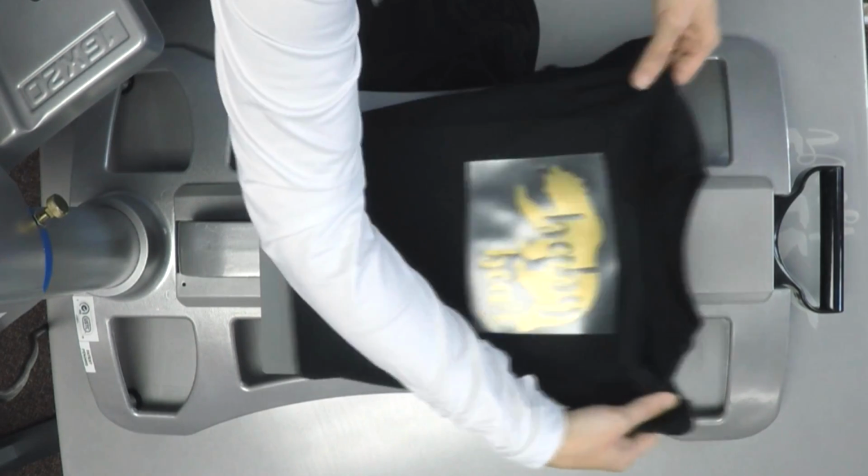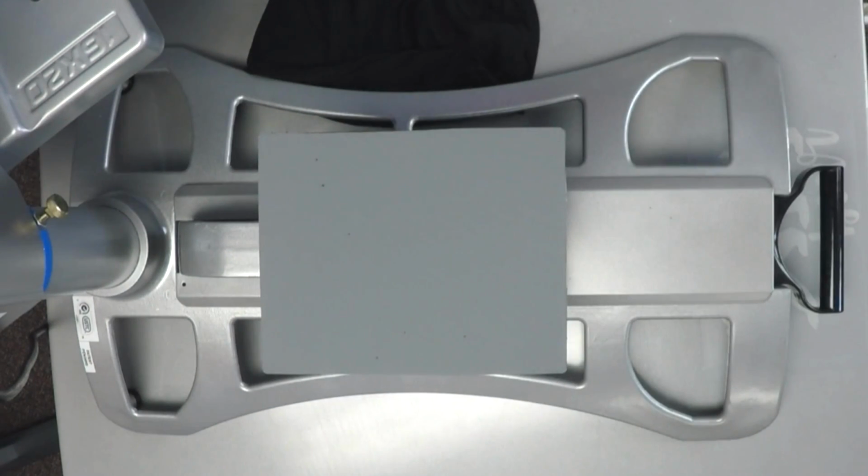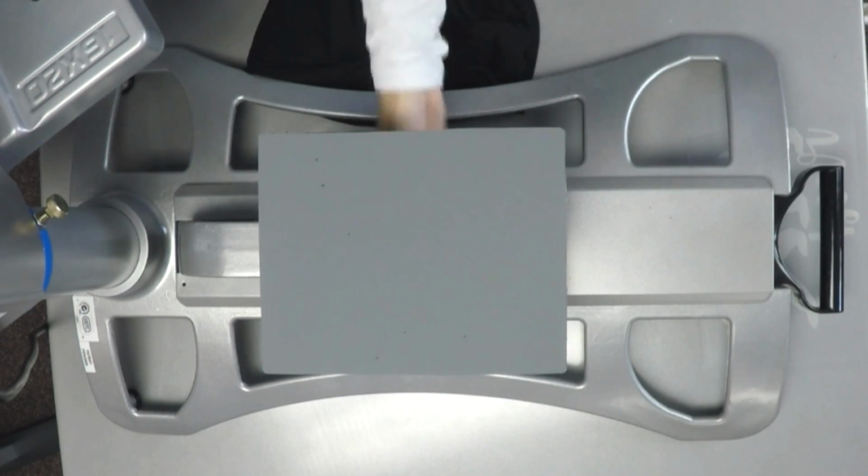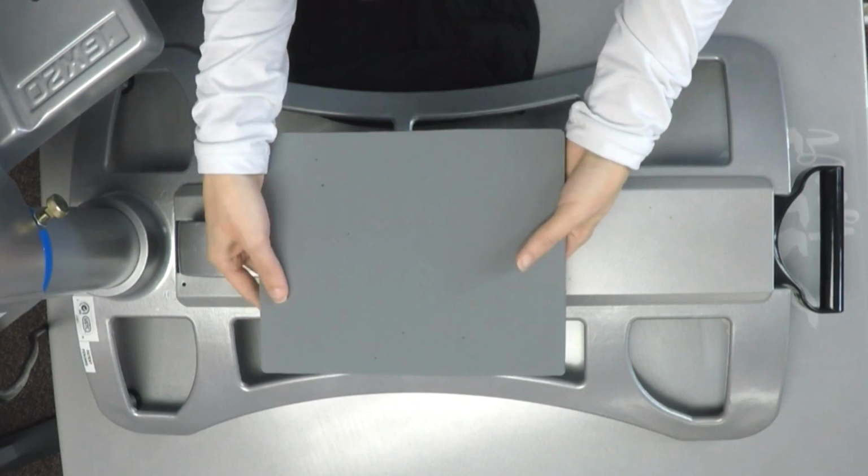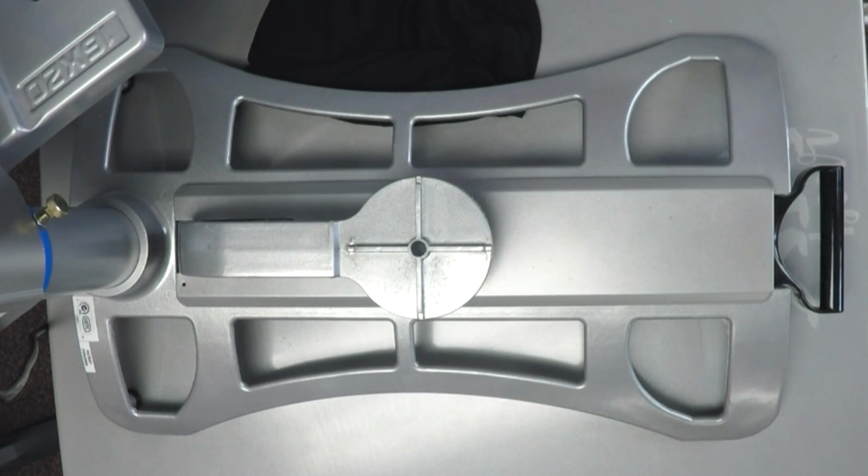So it's a cold peel. I'm going to let it set aside and cool down, and then after I press the mom shirt, we'll take a look at both of them. Now for the mom shirt, I am going to swap out my interchangeable platen and bring back in my 16x20.